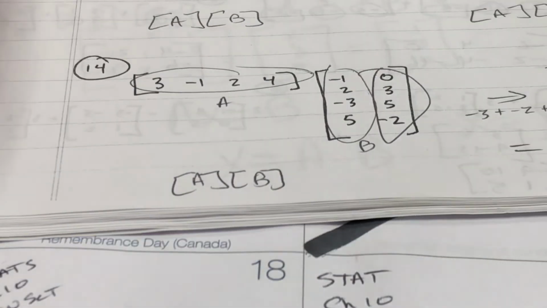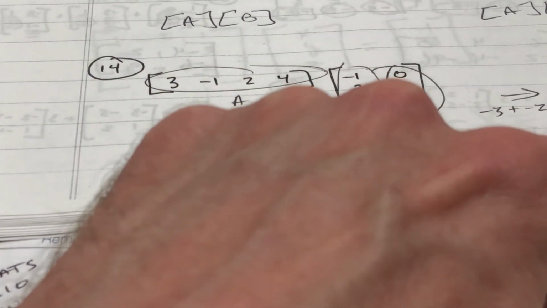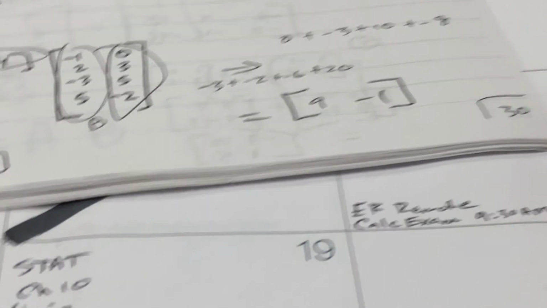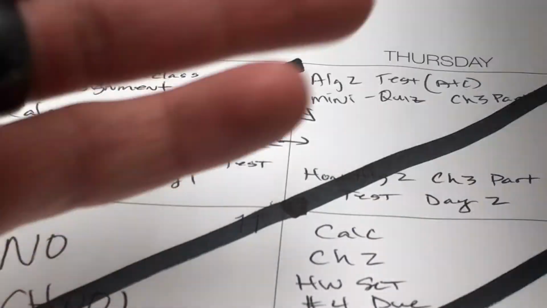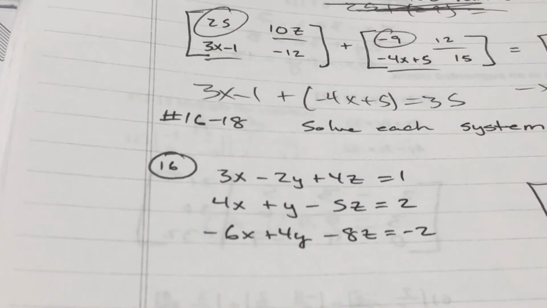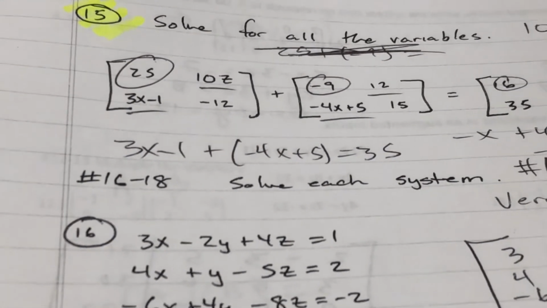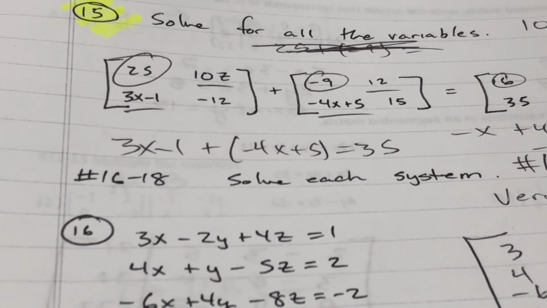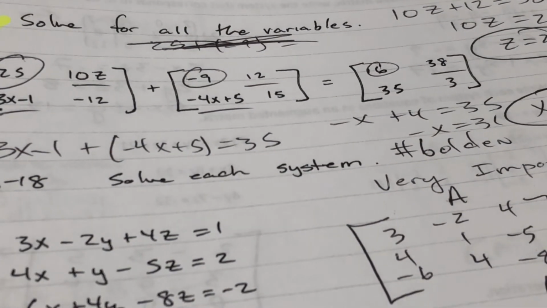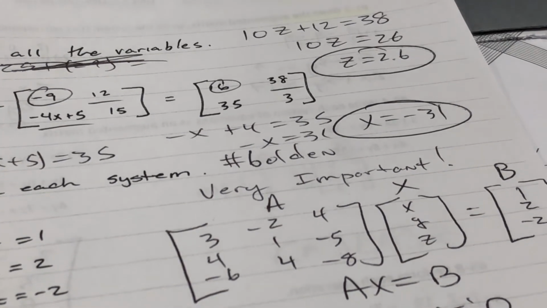14 is pretty easy because it's just this row times that column, and then the other number in that row by that column. So it can actually be kind of easy to figure out. It's quicker to do by hand. All right. And I believe this is the second to last page. Solve for all the variables. Notice how 10z plus 12 would have to equal 38. And 3x minus 1 plus -4x plus 5 would have to equal 35. That's what I wrote, and that's how we get those answers.